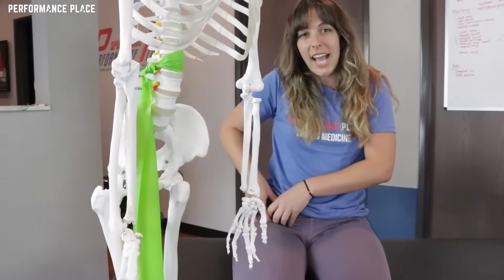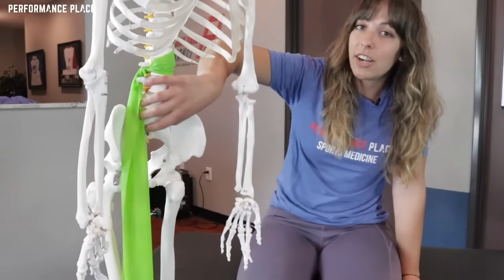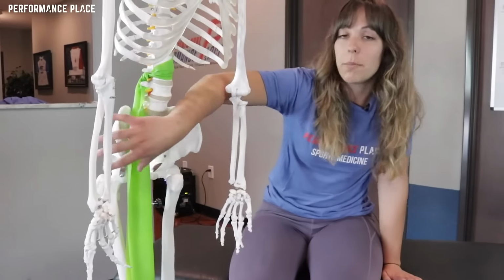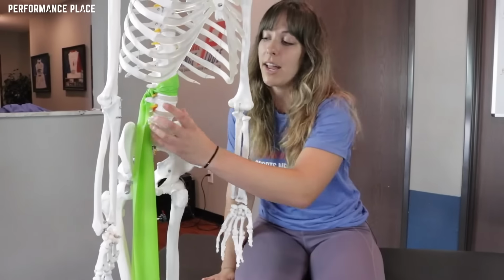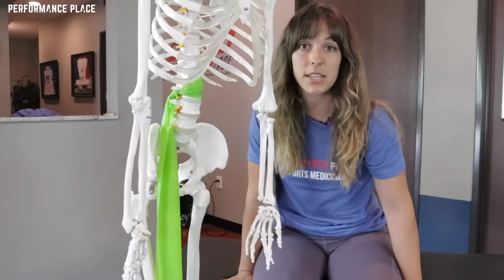So what's the cause of that tightness? Well, if we don't look here at the low back, then maybe we're missing something as far as that pain that we're feeling here. Oh, well, I've been told that I got an MRI on my back and there's nothing going on and it's my hip flexor and that's what's causing it.